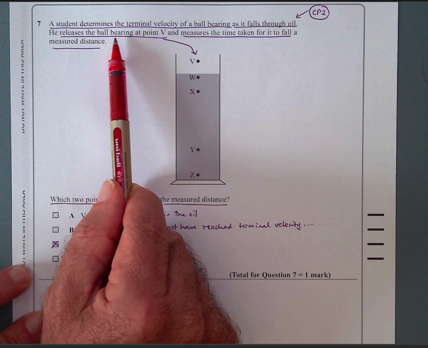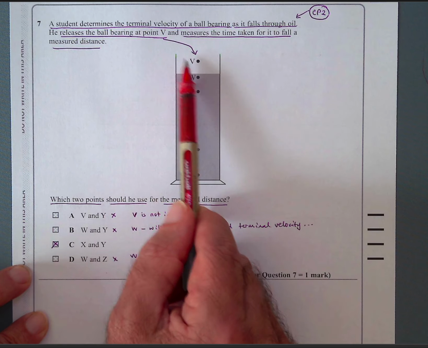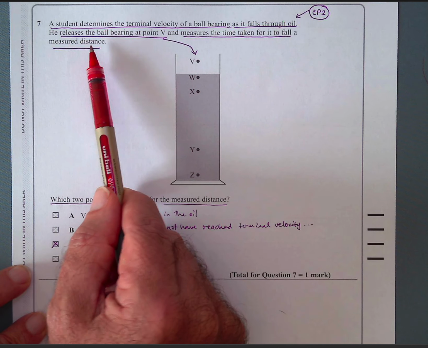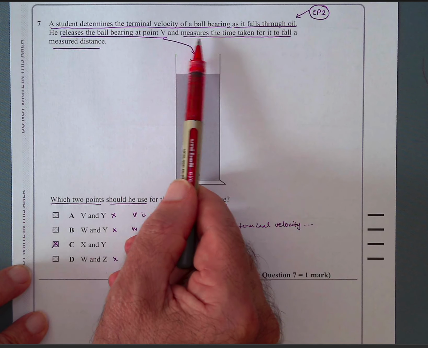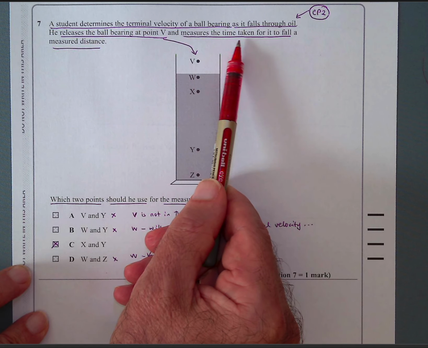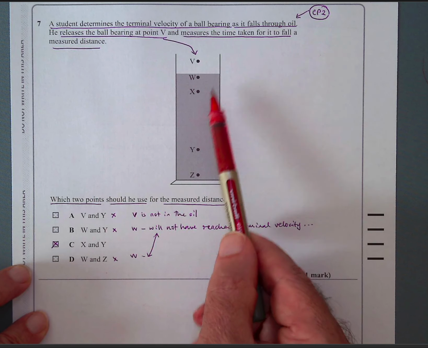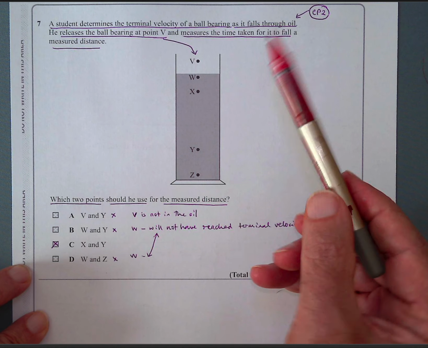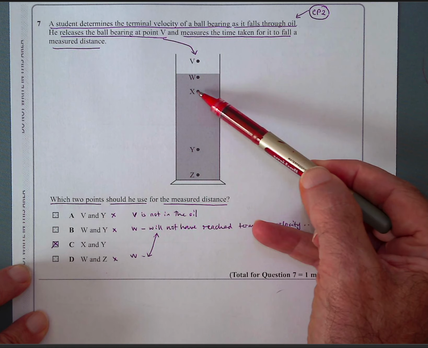He releases the ball bearing just above the oil at point V, and measures the time taken for it to fall through a measured distance. So he wants the distance and he wants the time taken, to be able to determine what the terminal velocity is.